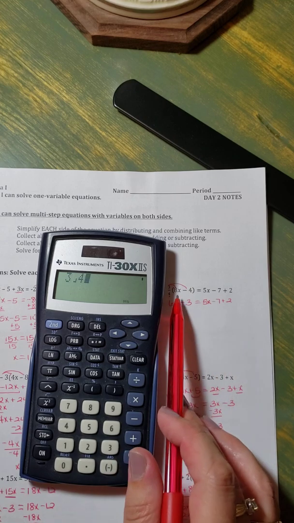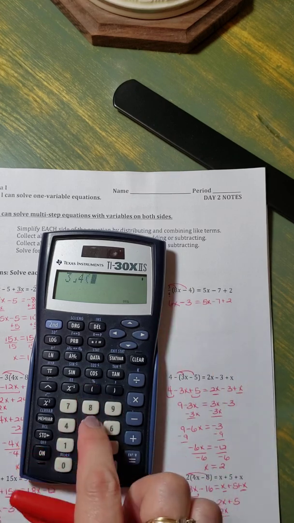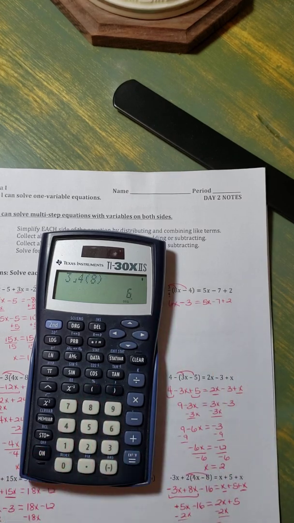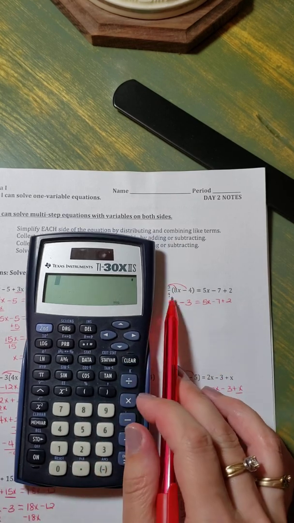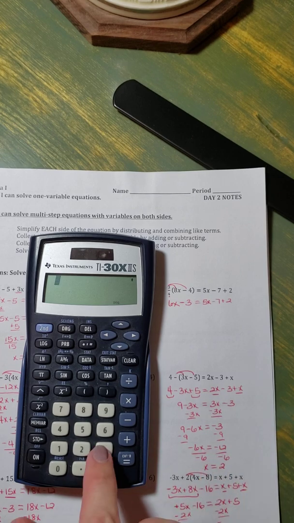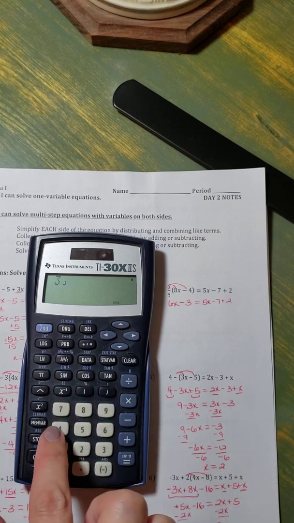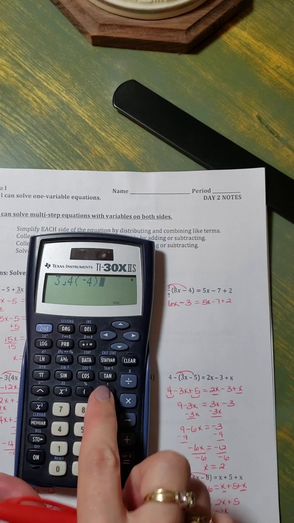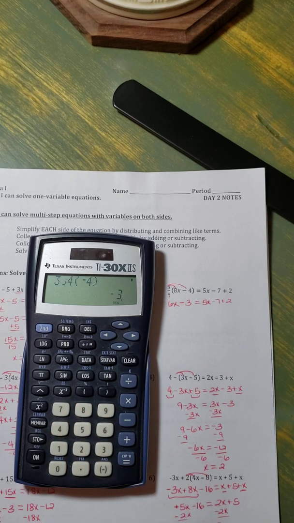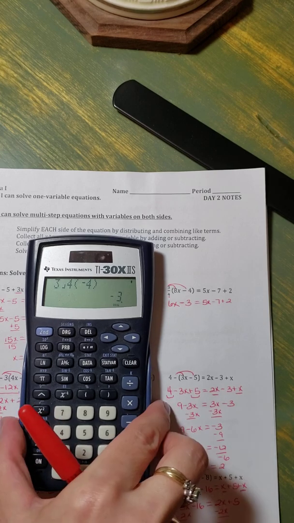I can then multiply that times 8. I'll use parentheses, 8, equals, and I get 6. I can do that again. 3/4 times negative 4: 3, fraction key, 4, parentheses, negative 4 to show multiplication, gives me negative 3.